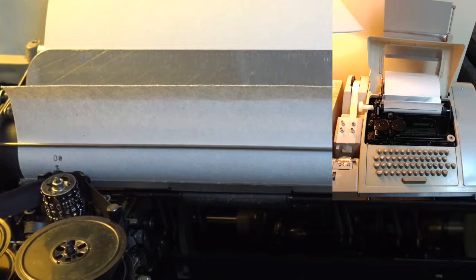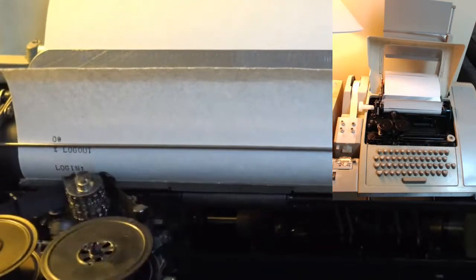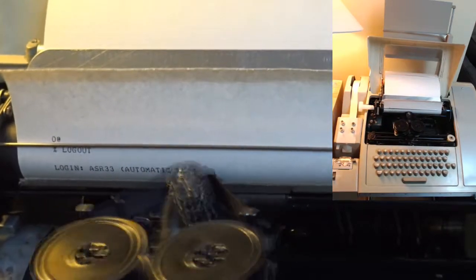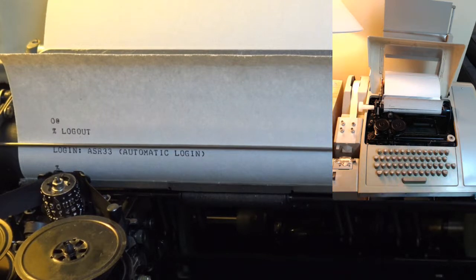Alright, hopefully you can see there's a little percentage sign for the login prompt. I kind of like logging out and then logging back in again because I get the full automatic login. Here we are, new session. This is a 1970-ish Teletype Model 33 ASR terminal.